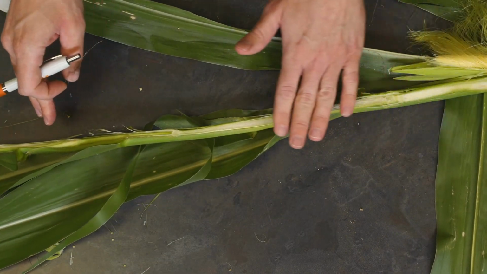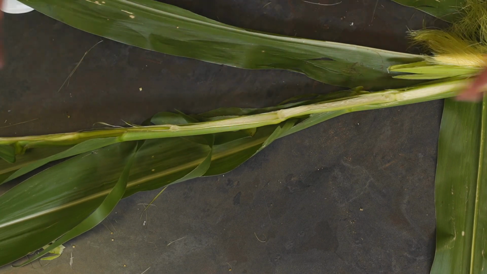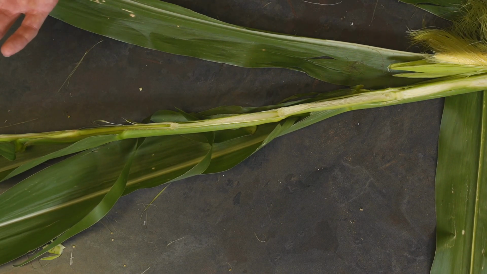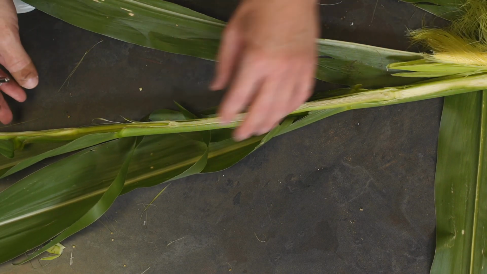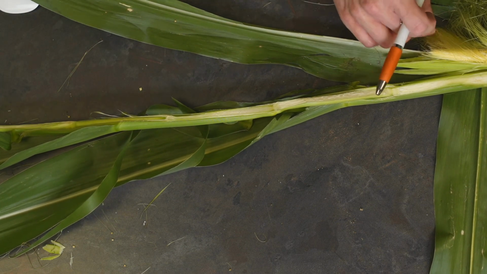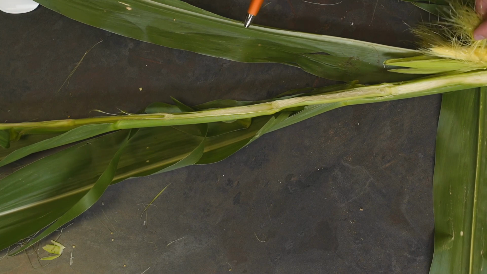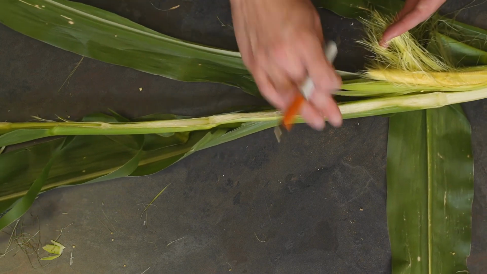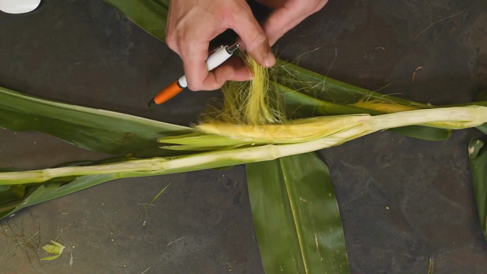So we counted those nodes. We're at 15 nodes, so this would be at the V15 stage. And actually we're entering into the reproductive stage, right? So this grew to 15 leaves. We're at the reproductive portion because we are actually starting to see our silks right here.